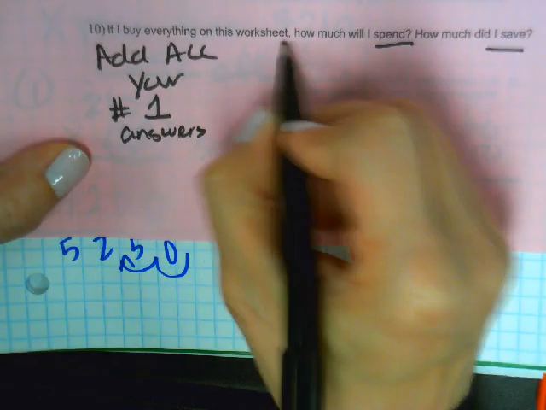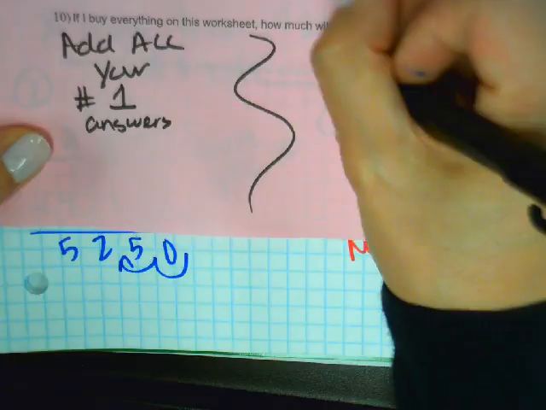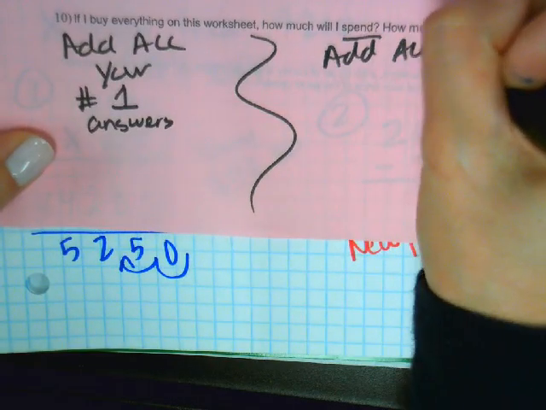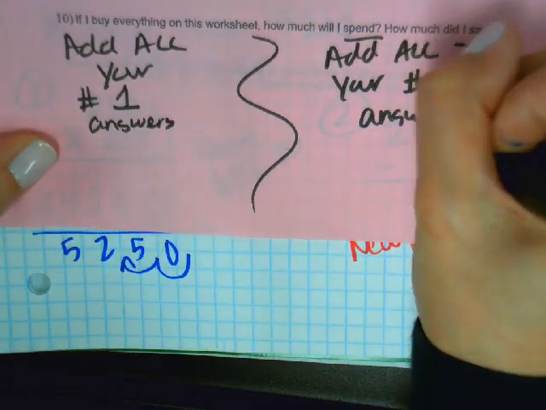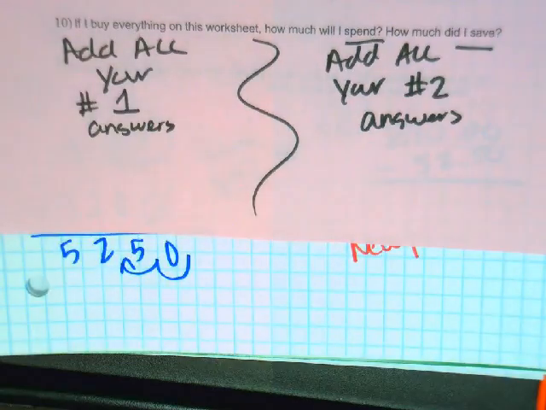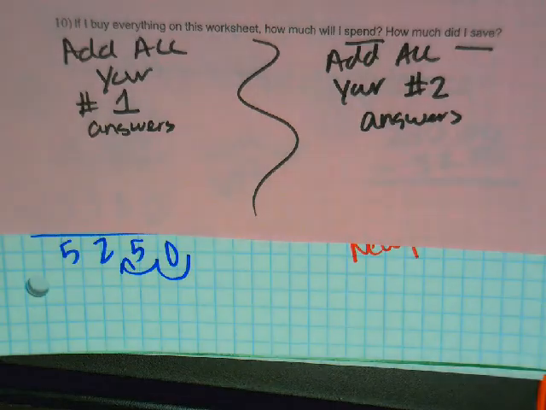That's our first one. Then you're going to add all your number 2 answers. So all your step 1s, all the ones that you saved, you're going to add them all together. Then you're going to clear your calculator, and then you're going to add up all your number 2 answers.